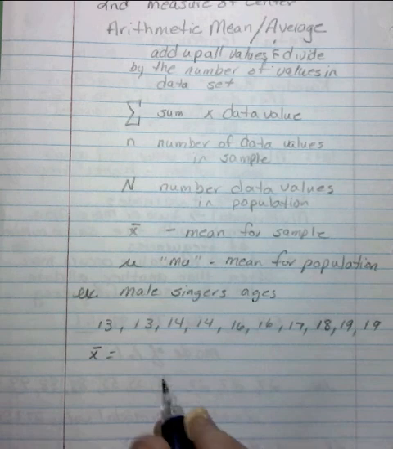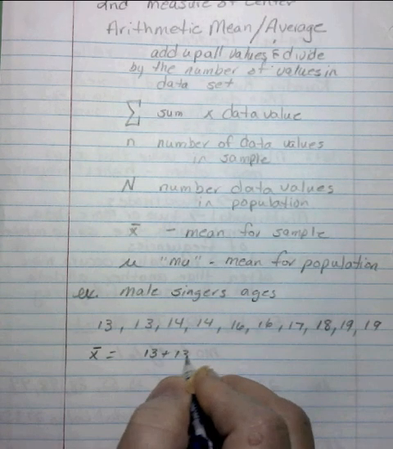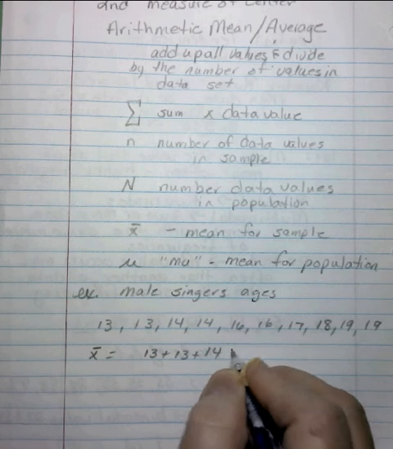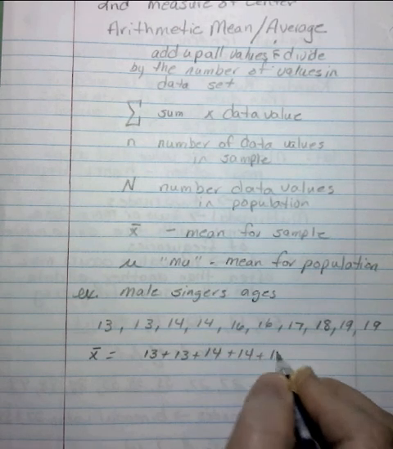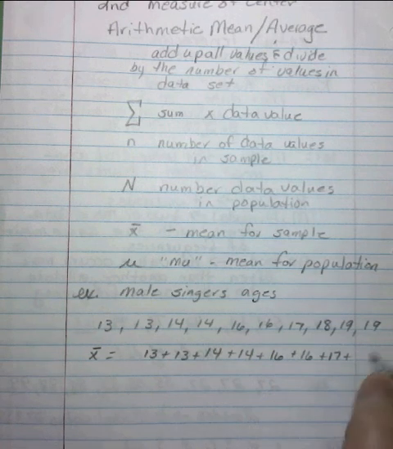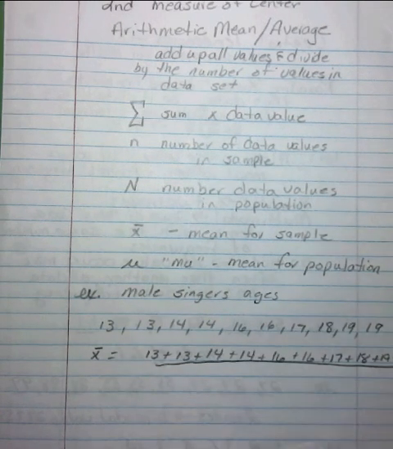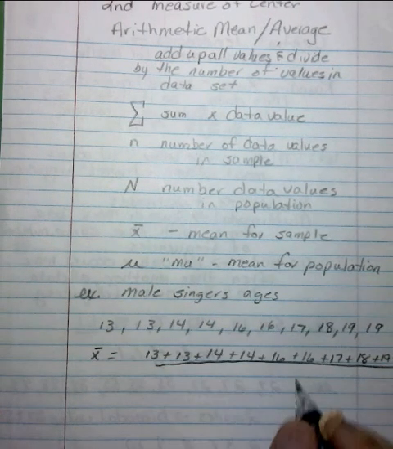add all these data items up. And then we will divide that total by the number of data items.